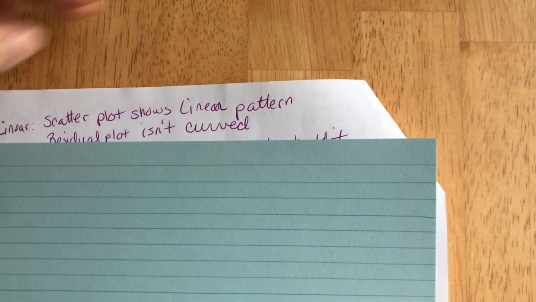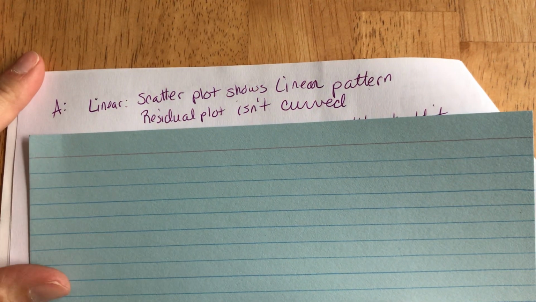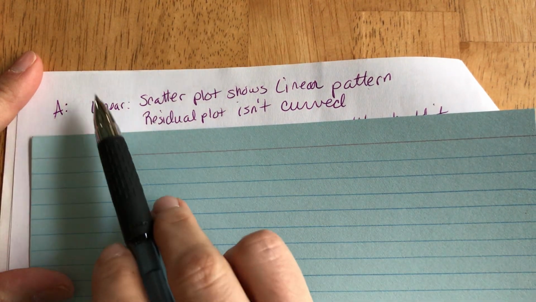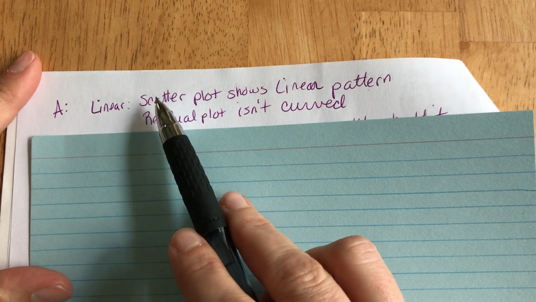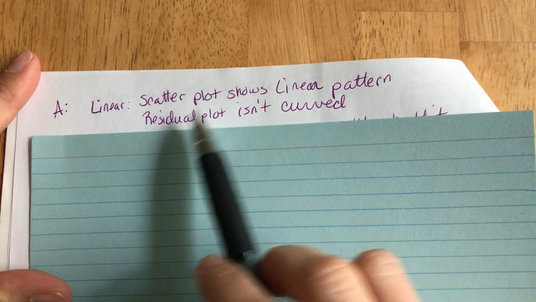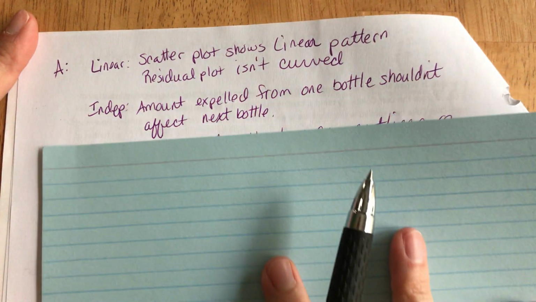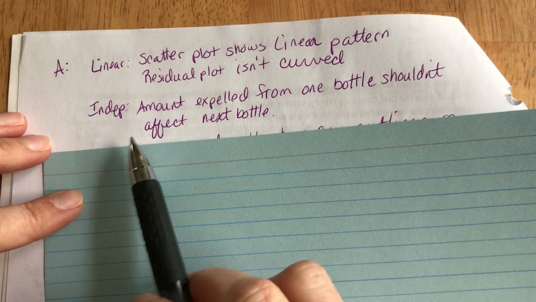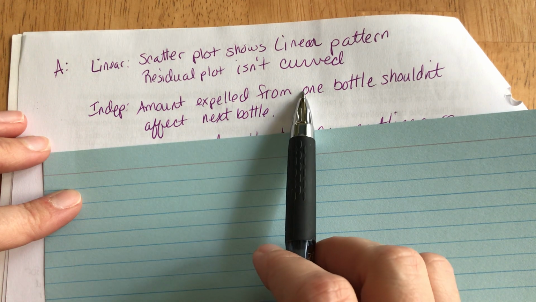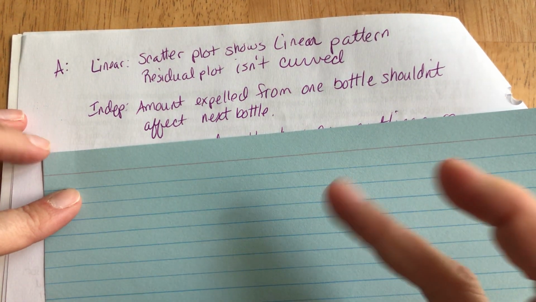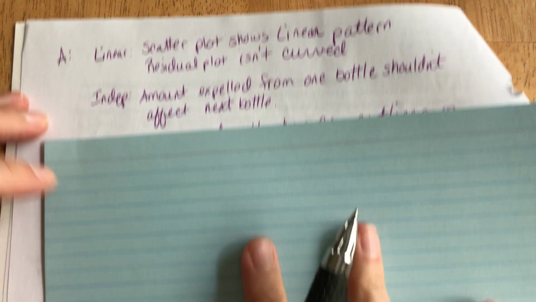Okay, then as we cruise through, we're going to do our assumptions. So for LINER, the first is linear. We need to double check that our scatter plot shows a linear pattern and that the residual plot isn't curved. That means that it was linear. Okay, we need to check that they're independent, that the amount expelled from one bottle shouldn't affect the next bottle, which is true, right? They're separate bottles.